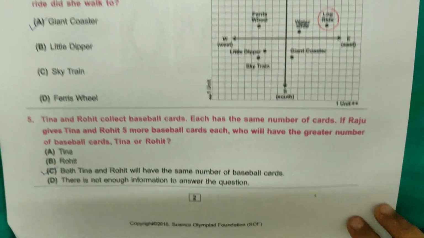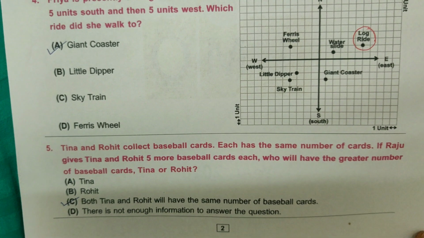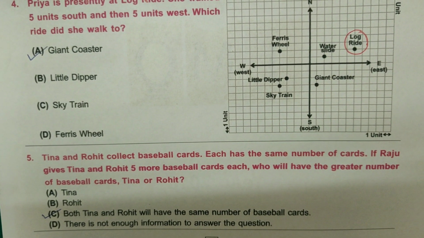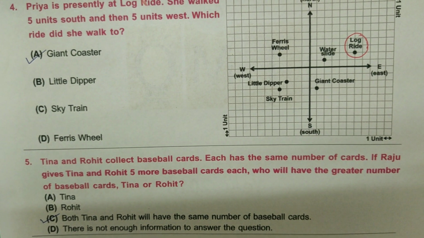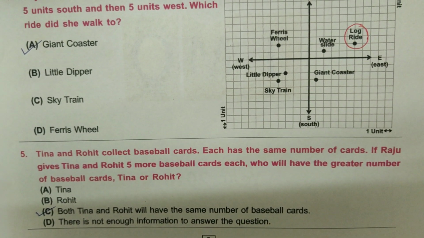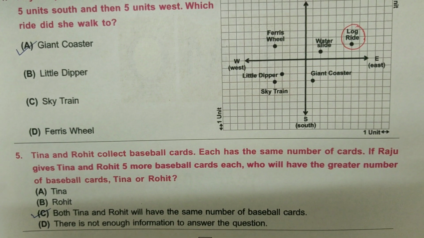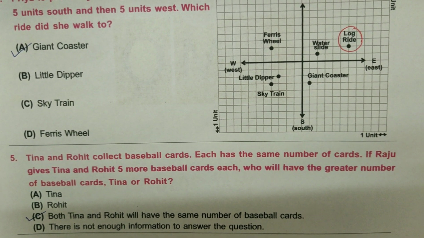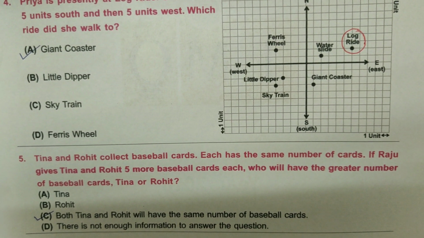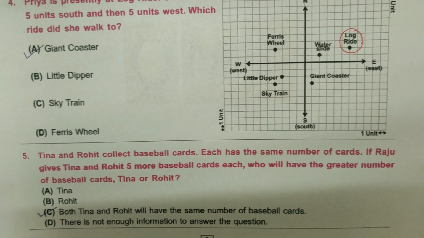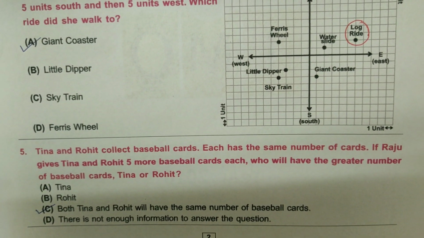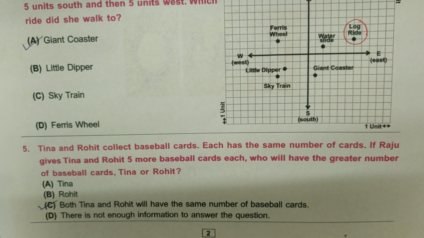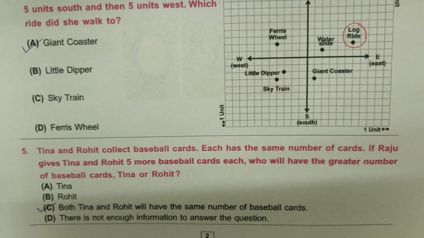Fifth one. Tina and Rohit collect baseball cards. Each has the same number of cards. If Raju gives Tina and Rohit 5 more baseball cards each, who will have the greater number of baseball cards, Tina or Rohit? Both Tina and Rohit will have the same number of baseball cards because it is written in the question.